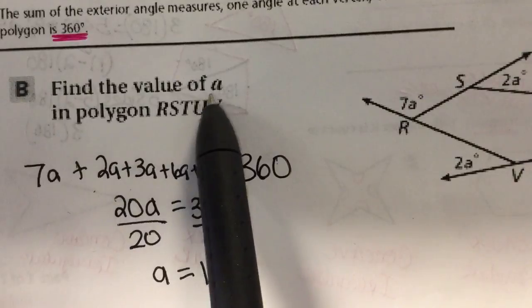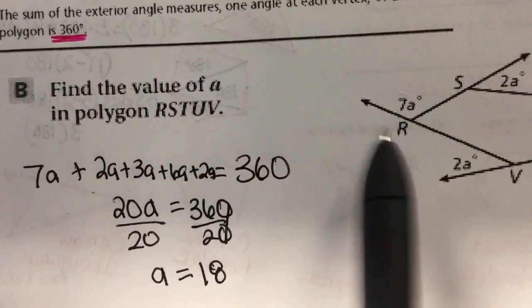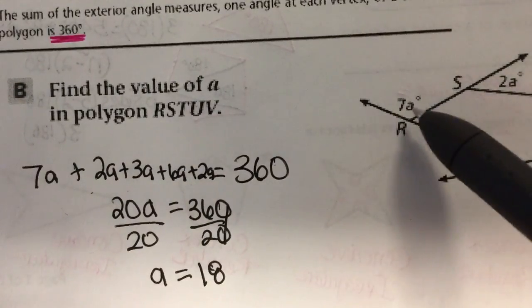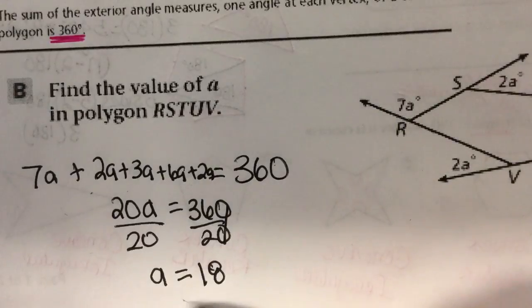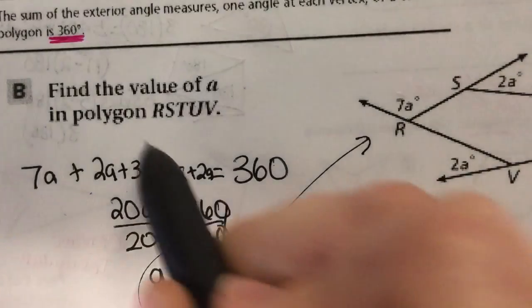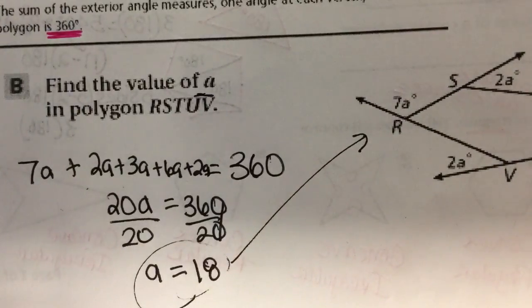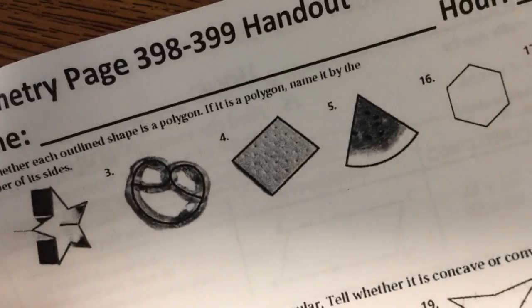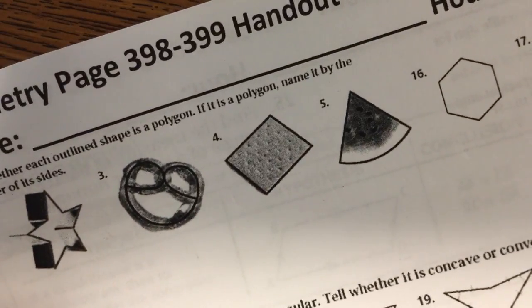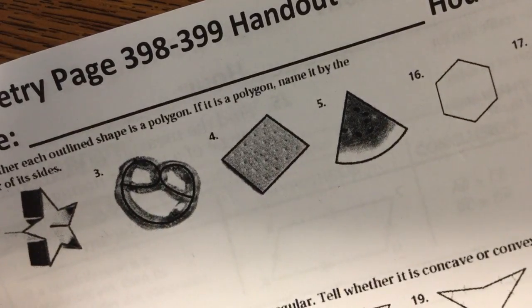Now, they only ask us to find the value of A, so we're done. If they wanted to know what each angle was, we would have to take that and substitute it back in. But since they only asked the value of A, we're done. All right, so you are going to do page 398, and that is all due tomorrow.